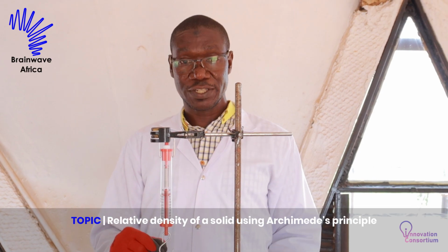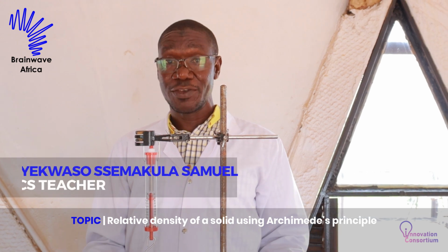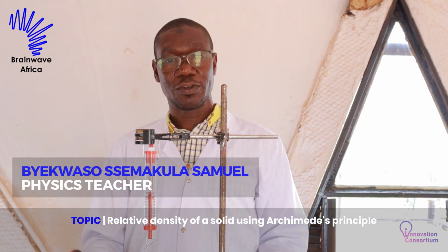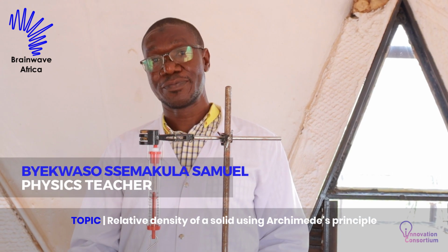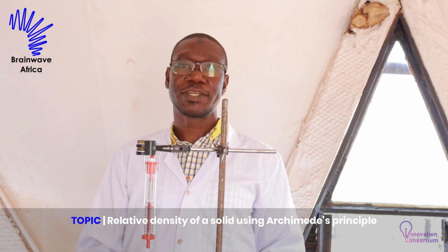So the density of this stone is 2.4 grams per cubic centimeter. If we convert it to SI units, we shall have 2.4 times 1,000, which is 2,400 kilograms per meter cubed.